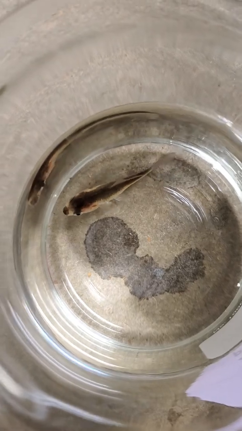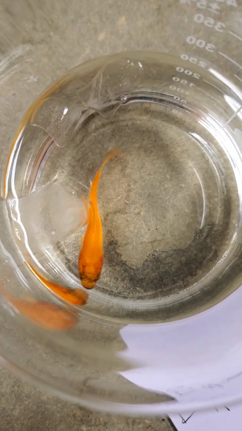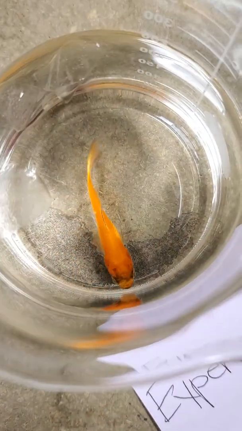And time. We're going to go back to our experimental goldfish. It is 11.5 degrees Celsius. And start.